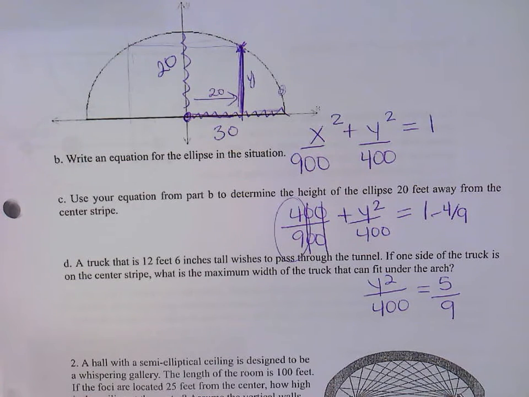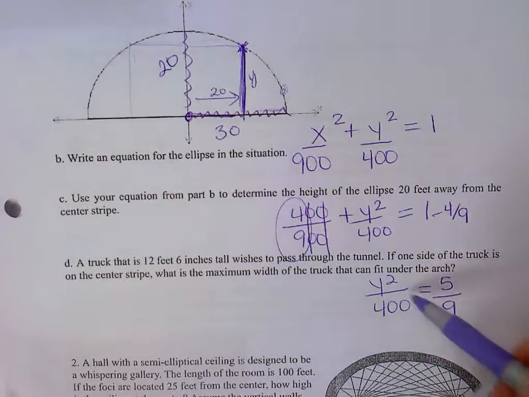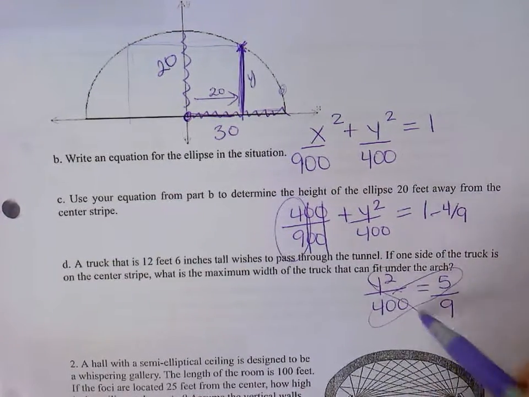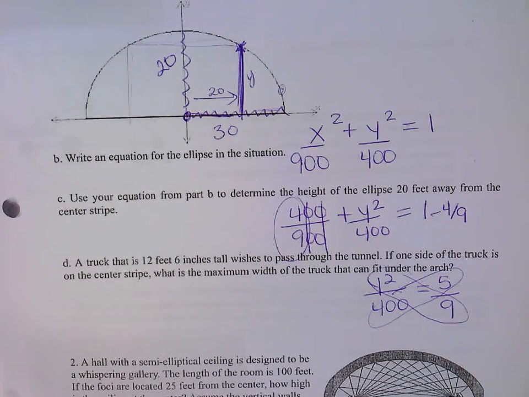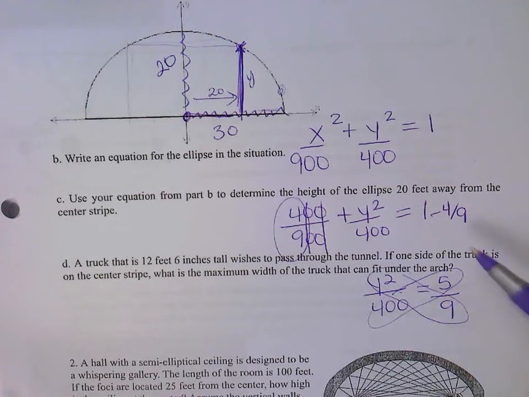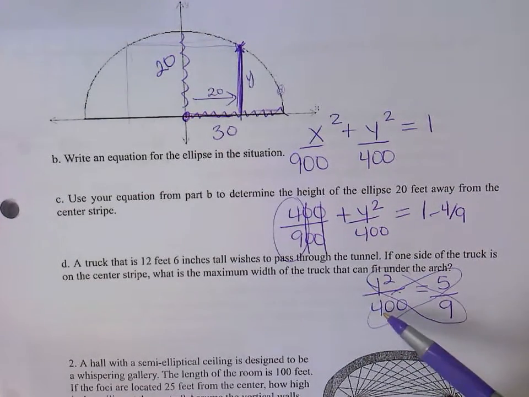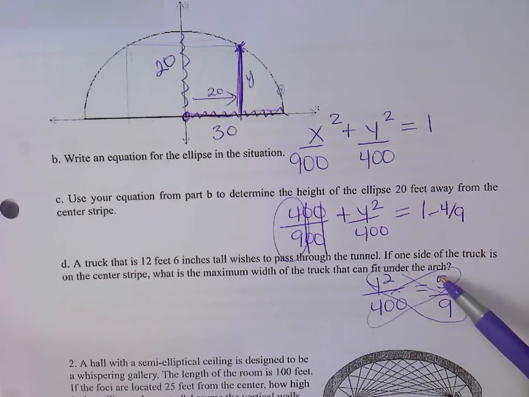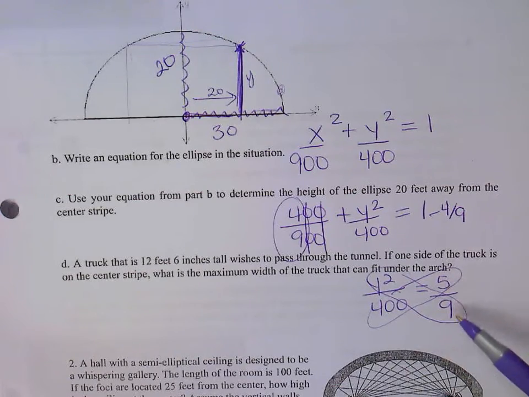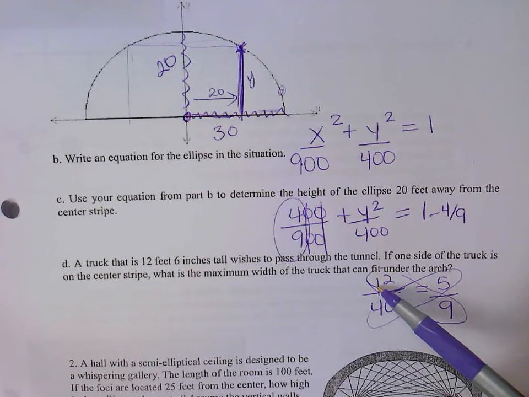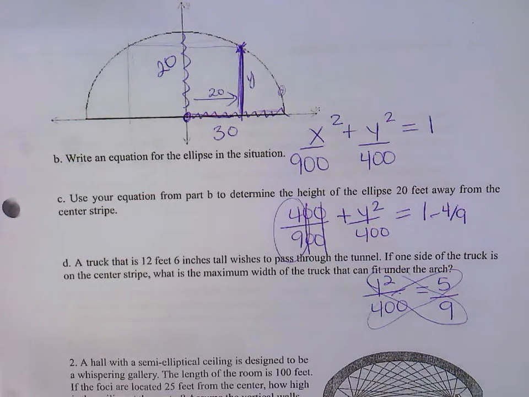I'm going to do like solving a proportion. Do you remember how to solve a proportion? This times this has to equal this times this when you solve a proportion. You know that from Algebra 1? So that's cross multiplying, right? So you could write an equation that 400 times 5 has to equal 9 times y squared. Or should I do it a different way? Did you guys not learn how to solve proportions in geometry?